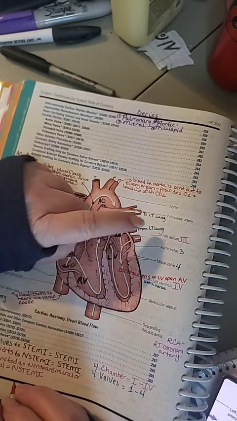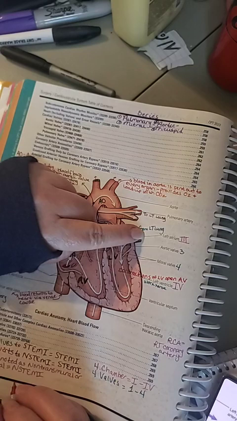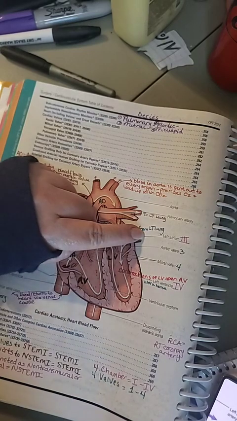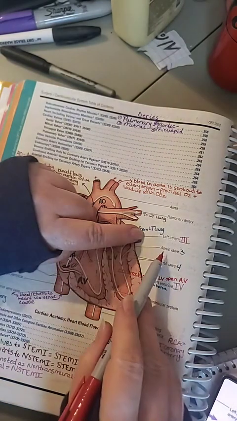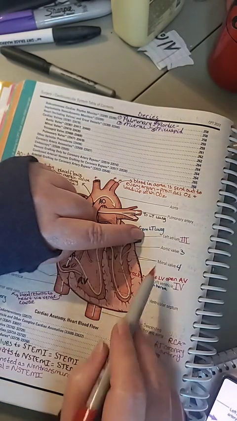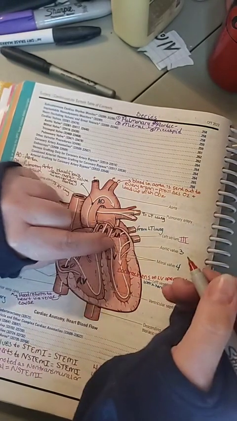The left atrium. Blood from the left atrium flows through the left AV valve to the left ventricle.